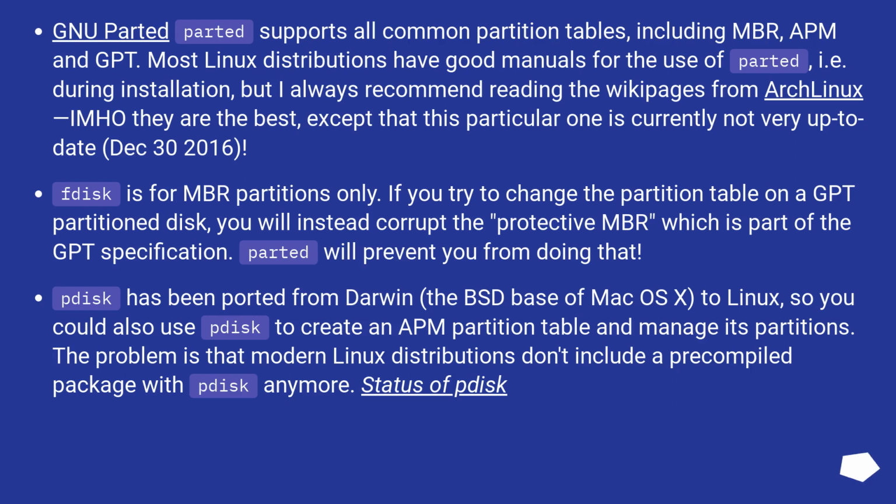Pdisk has been ported from Darwin, the BSD base of macOS and OS X, to Linux, so you could also use pdisk to create an APM partition table and manage its partitions. The problem is that modern Linux distributions don't include a precompiled package with pdisk anymore. Status of pdisk.